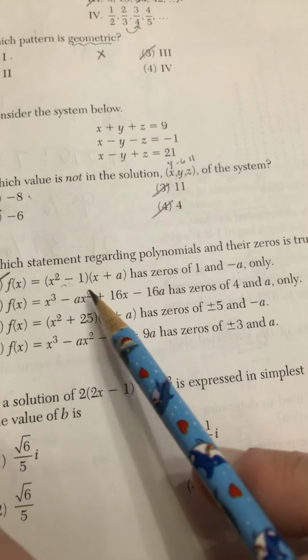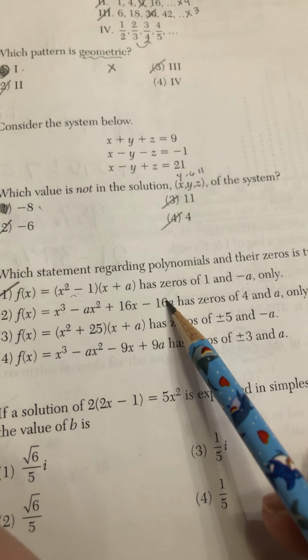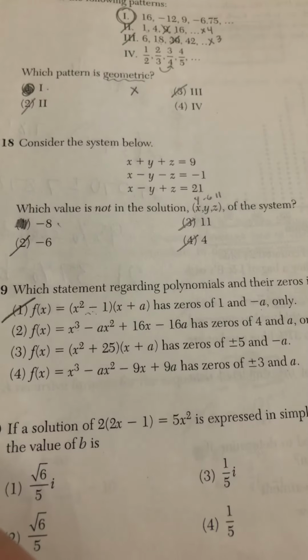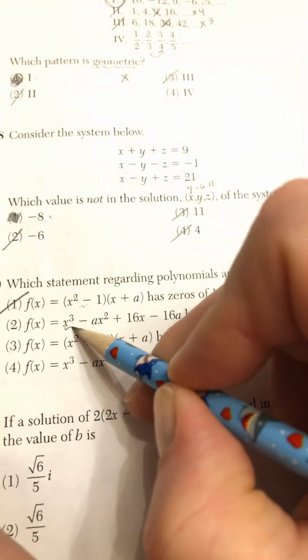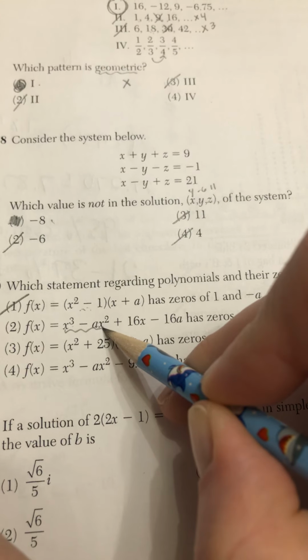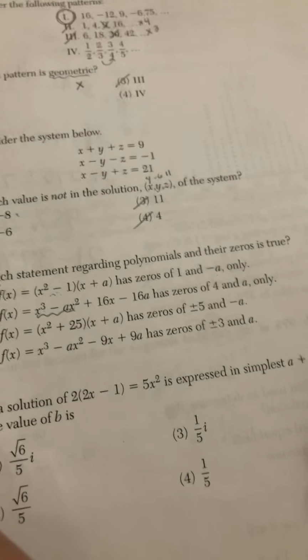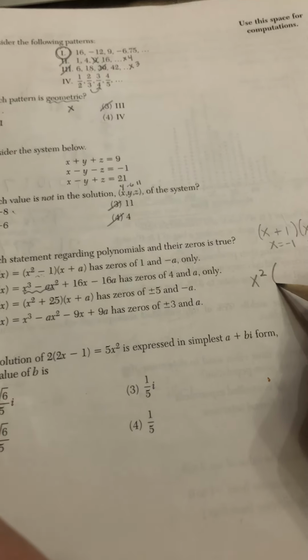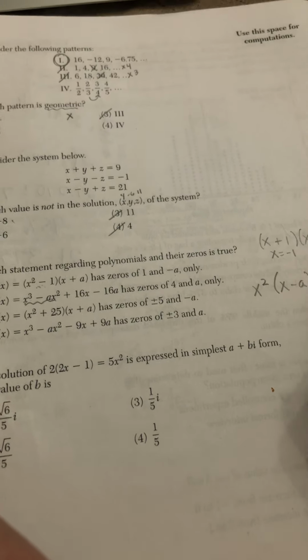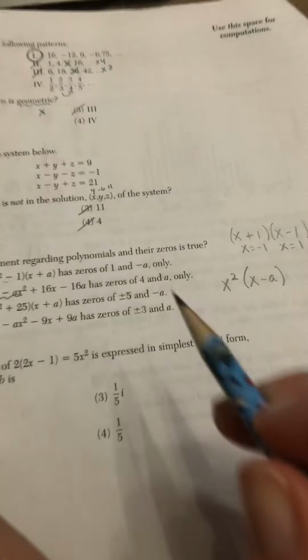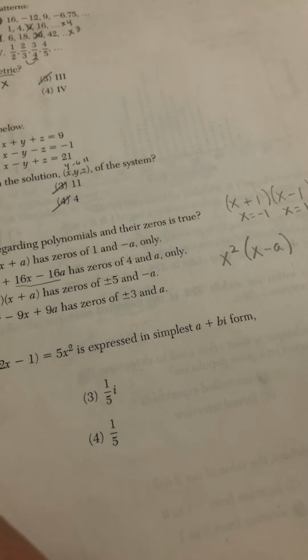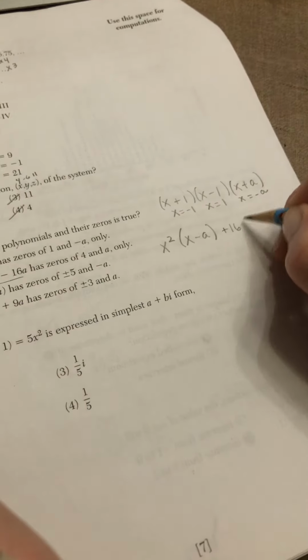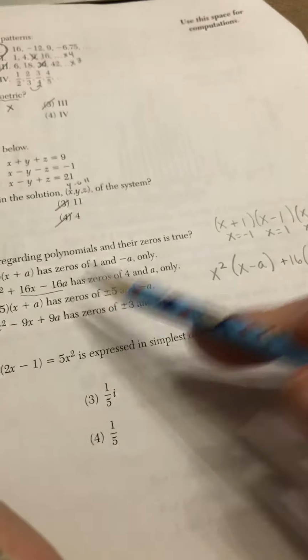Where are we at? There we go. So notice 1, 2, 3, 4 terms. 4 terms, I'm going to look at grouping. So when I group these two together, it has a GCF of x squared. Okay, what's left over? X minus a. Boom. Okay, then I'm going to group together these two. It has a GCF of 16, positive 16, in fact. And what's left over? X minus a, which is good.